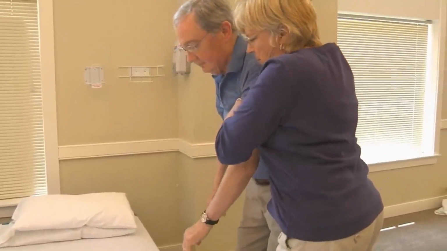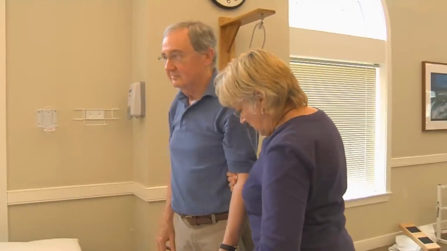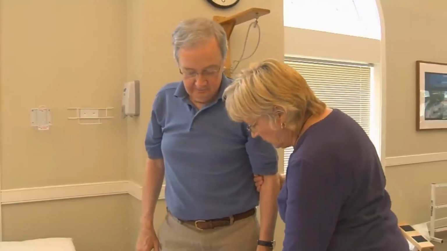Once they are standing, ensure they are stable on their feet and ask them to sit or turn onto the surface they will sit on, or ask someone for help to slide a chair behind them to sit on.